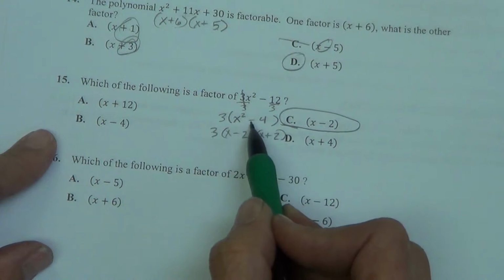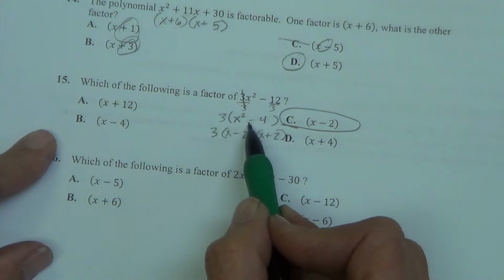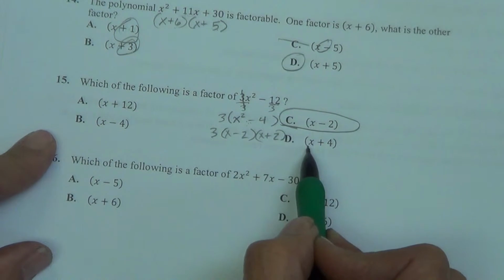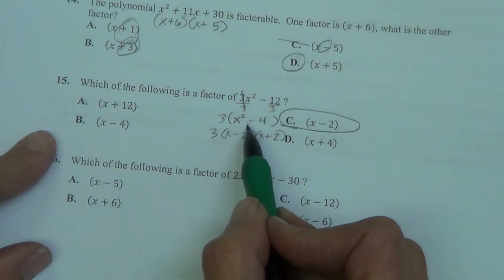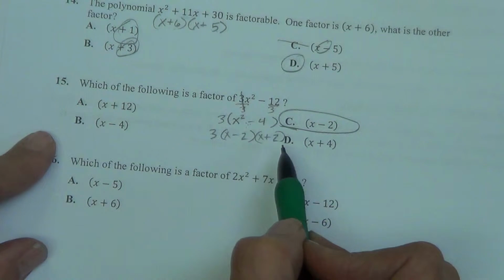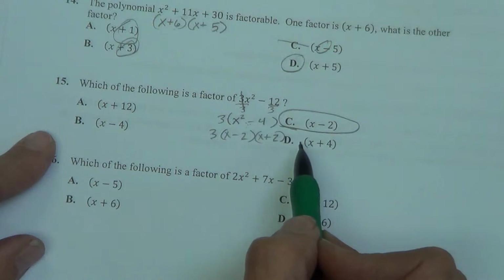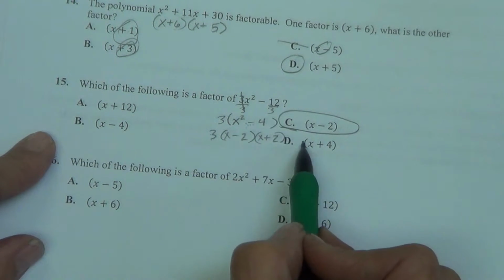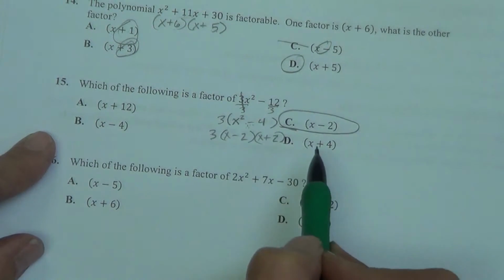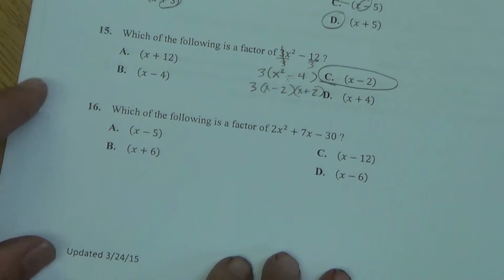Do not go with this, even though it's close to that. See, so many of you guys settle and get the wrong answer, even though you know the math. You just decide, oh, well, you know what, that's close enough. No, it's not. It's not the same thing. It's got to be exactly the same factor. Don't do that to yourself.